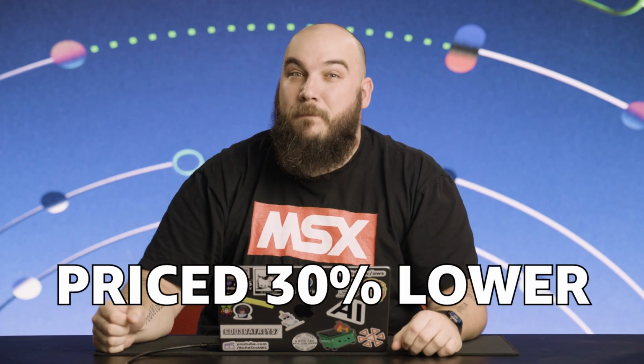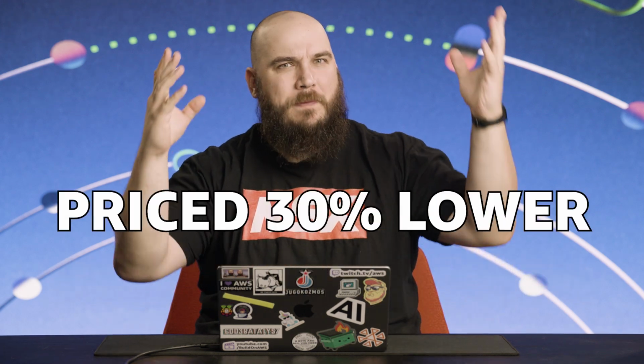Picture this, it is like running Amazon MemoryDB for Redis OSS, but priced at 30% lower. Valkey is an open source powerhouse stewarded by the Linux Foundation. And guess what? Valkey is a drop-in replacement for Redis OSS.